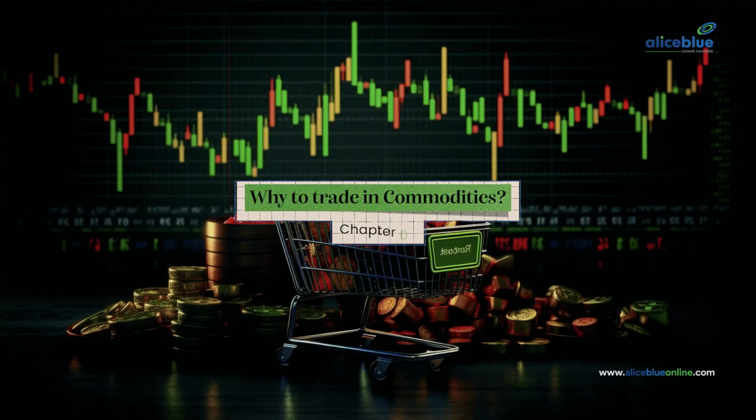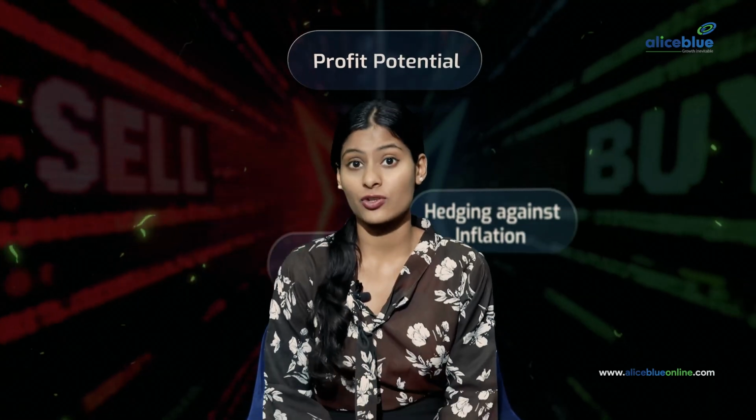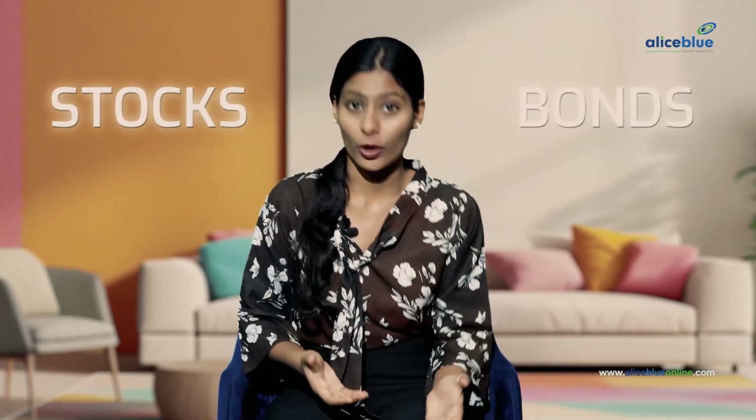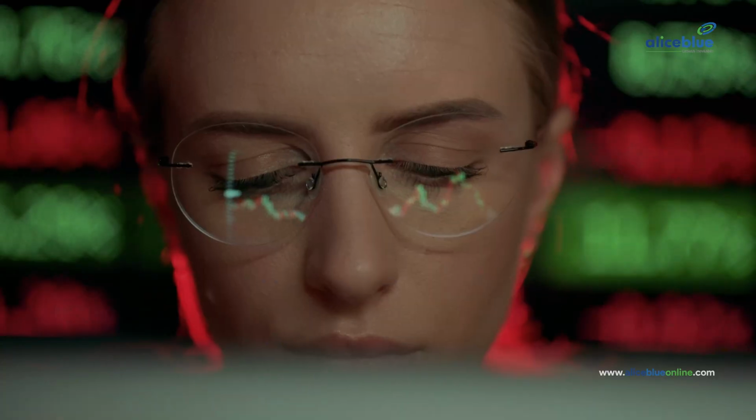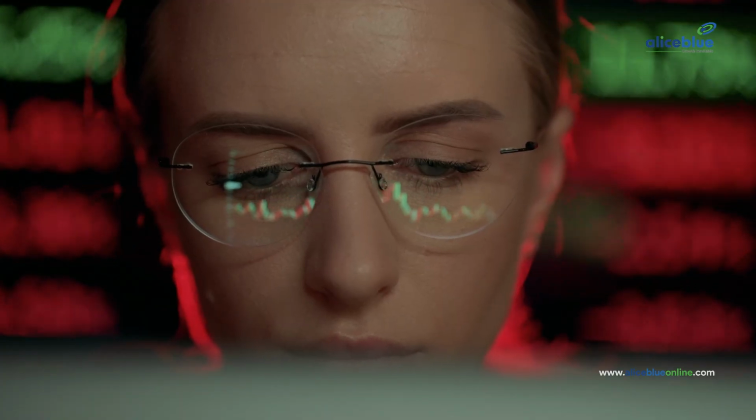Why trade in commodities, you might ask? There are several reasons: diversification, hedging against inflation, and profit potential. Commodities can be a great way to diversify your investment portfolio, since they often behave differently than stocks and bonds. Items like gold often retain their value over time, making them a good hedge against inflation. And of course, understanding the market can open up opportunities for profit.